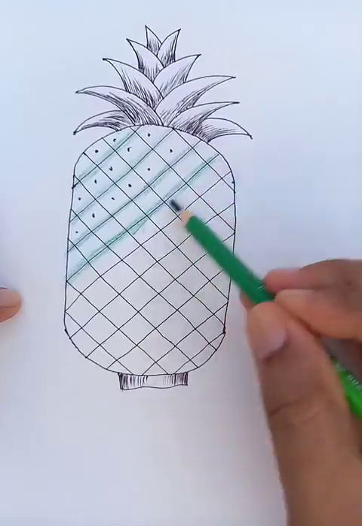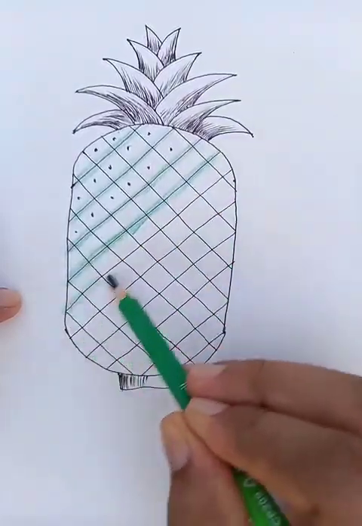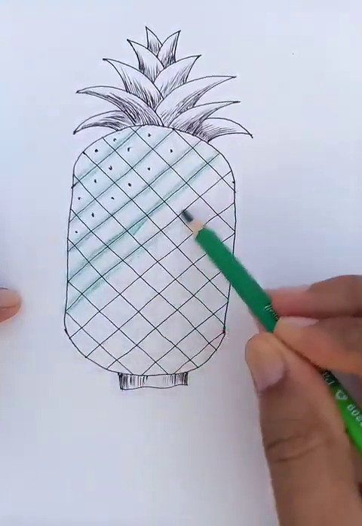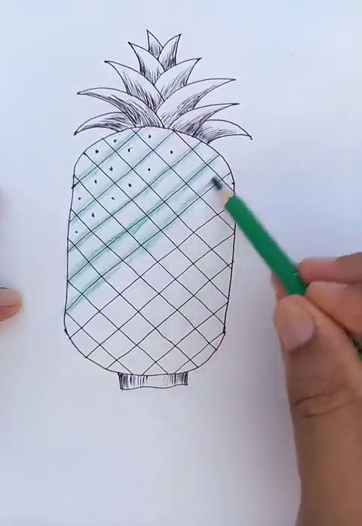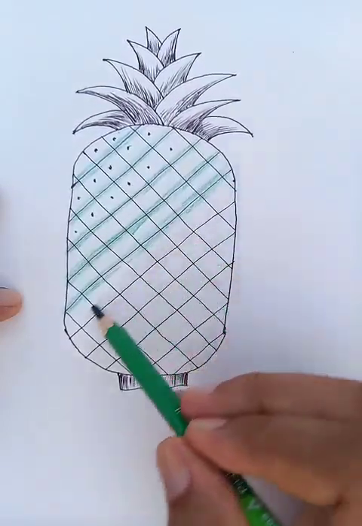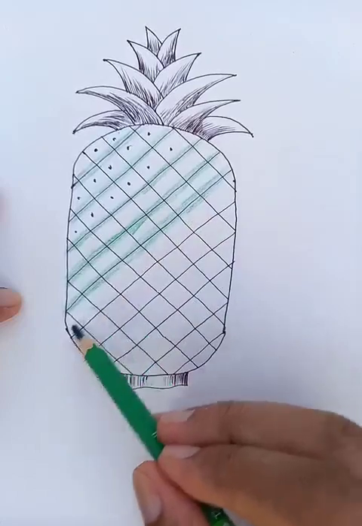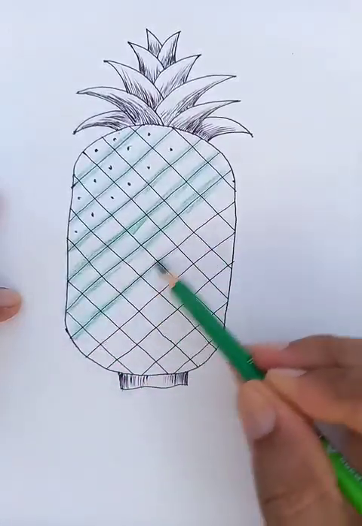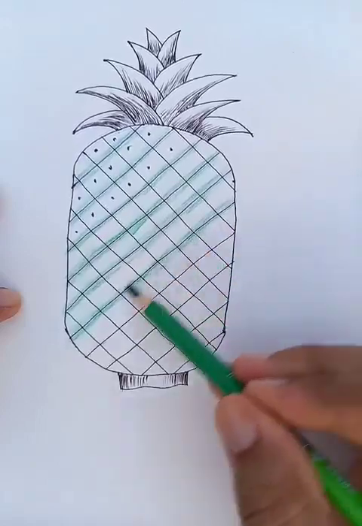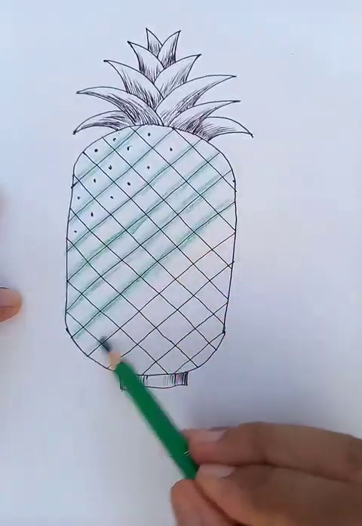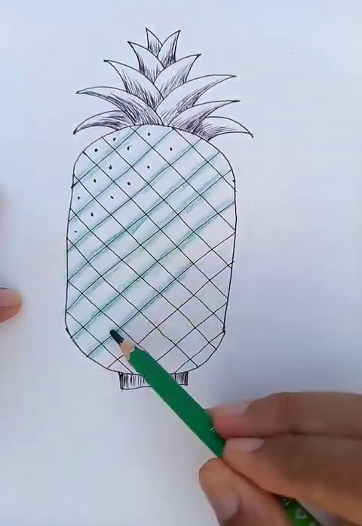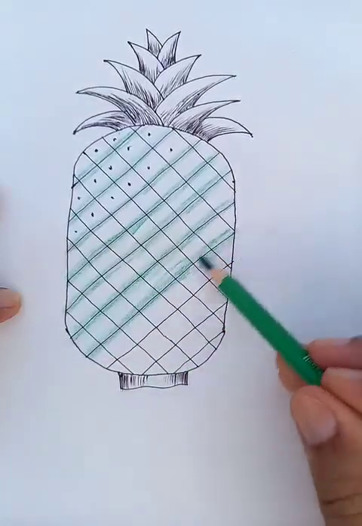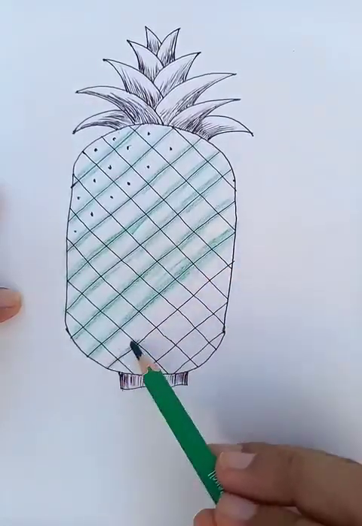You can say here as we progress further, the drawing becomes more realistic. All right, so we're putting the colors to the pineapple here.